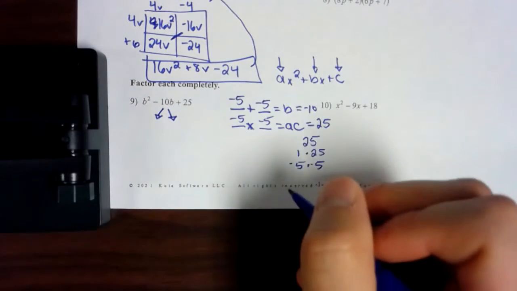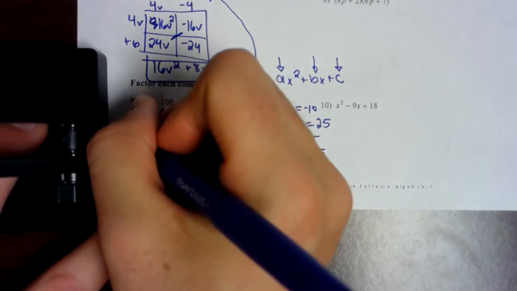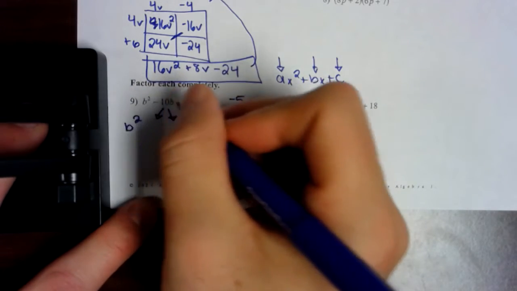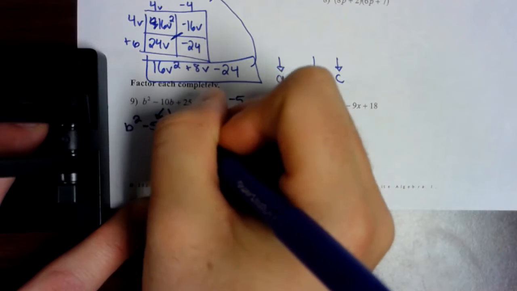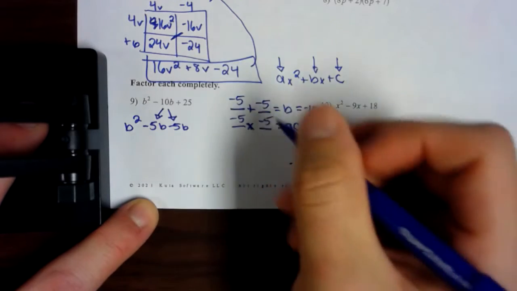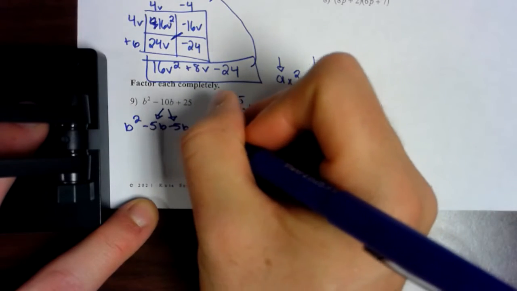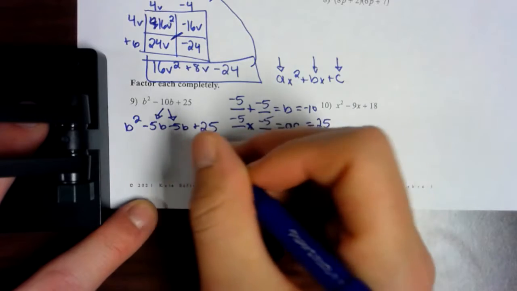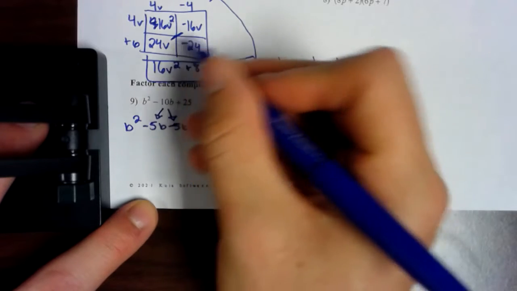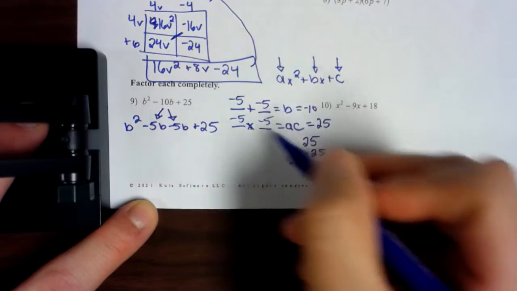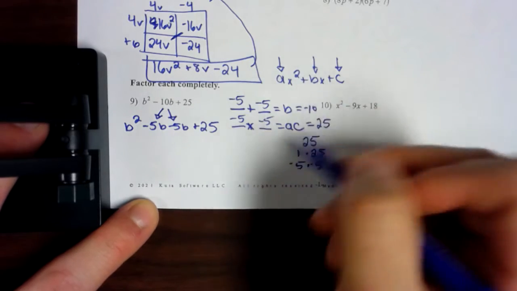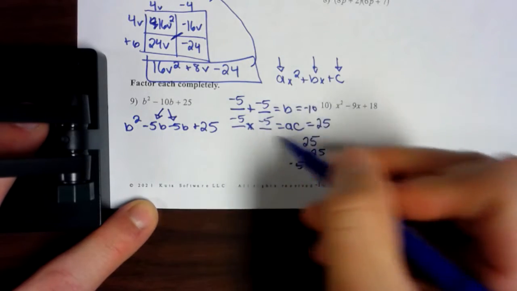So what these numbers represent is us taking the negative 10b and breaking it off into two different terms, in this case, negative 5b and negative 5b, which makes sense, right? Because we had to combine those two terms in our area model when multiplying them out to get that middle term. So this work is necessary, and this is where most of your work is going to happen.